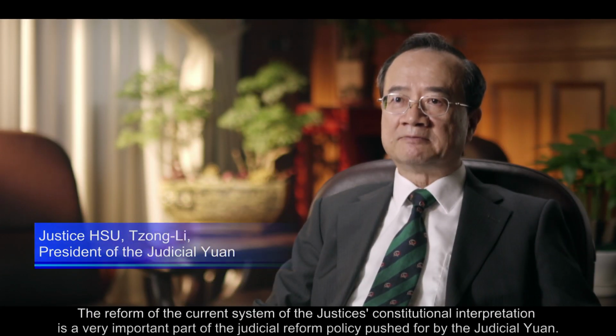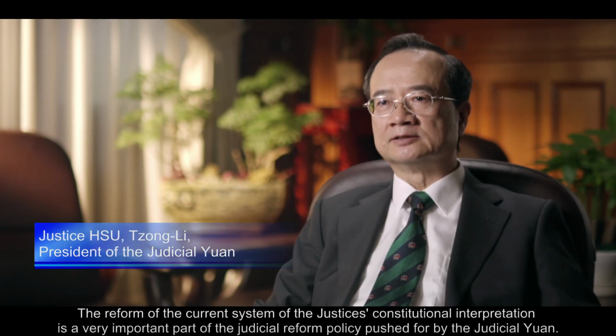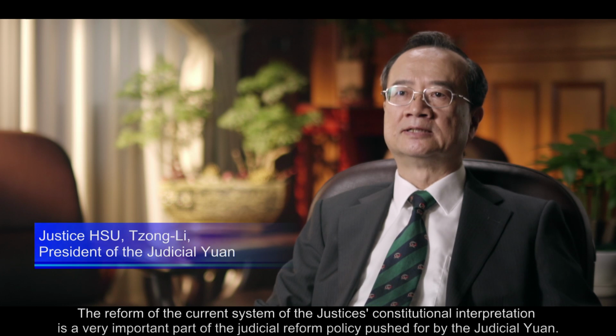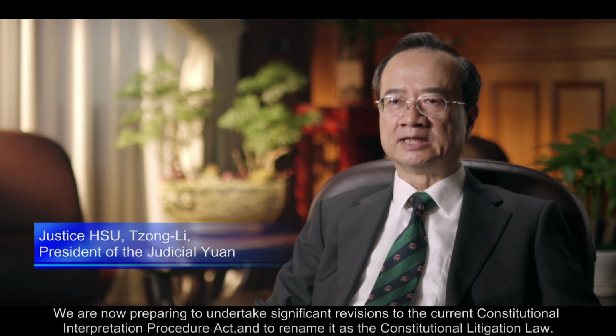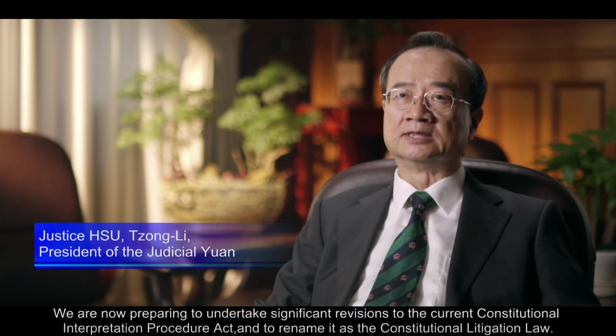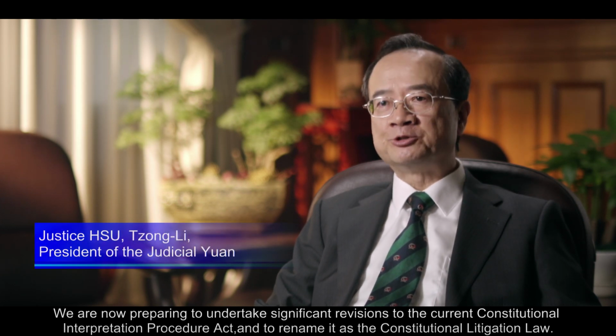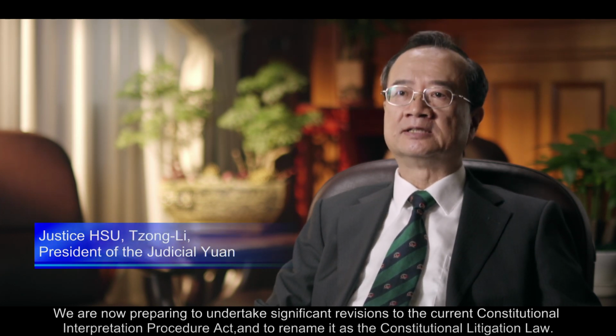The reform of the current system of the justices' constitutional interpretation is a very important part of judicial reform policy, pushed for by the Judicial Yuan. We are now preparing to undertake significant revisions to the current Constitutional Interpretation Procedure Act and to rename it as the Constitutional Litigation Law.